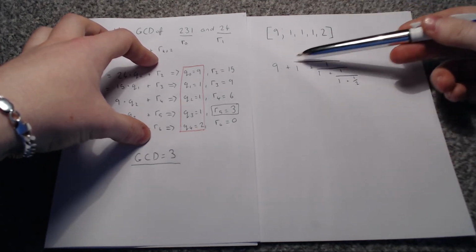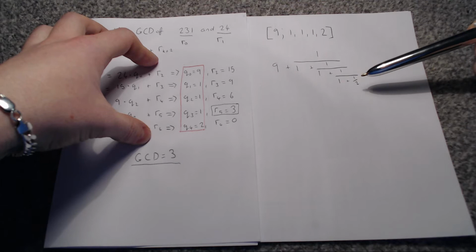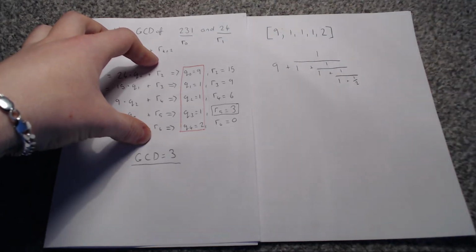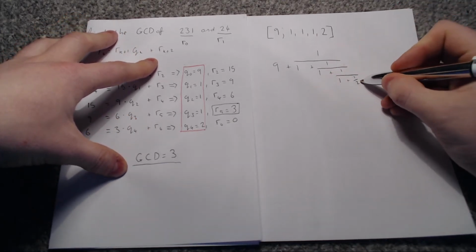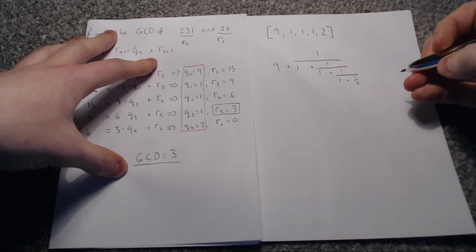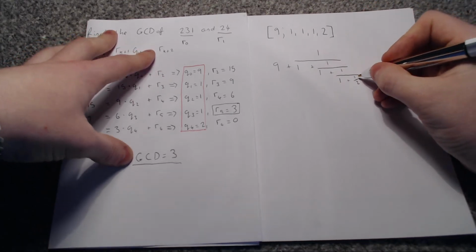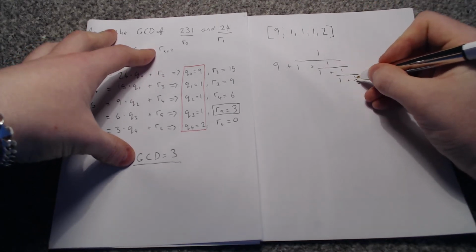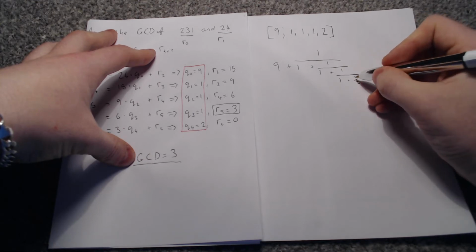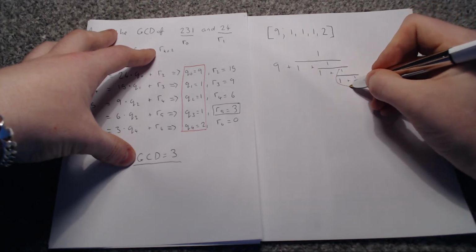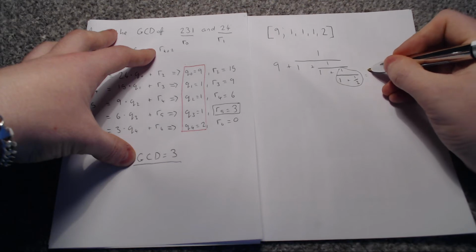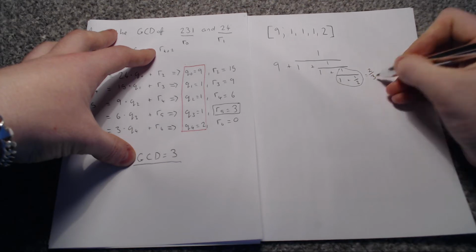So we're going to work our way backwards through this and see what it gives us, and see how that relates back to our original two numbers of 231 and 24. We're going to start at the bottom here and work our way all the way back up to the top. So the first thing is to work out 1 over 1 plus a half. Well, 1 plus a half is 3 halves, or 3 over 2, and then 1 over 3 over 2 gives us 2/3. So this whole thing here is 2 over 3.